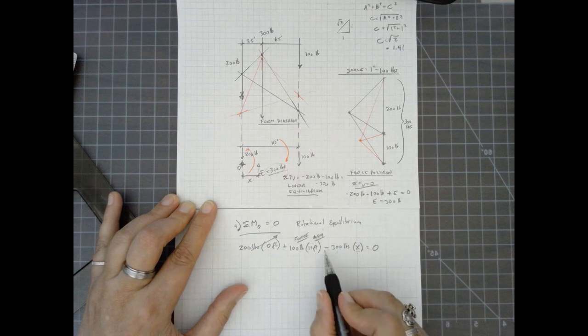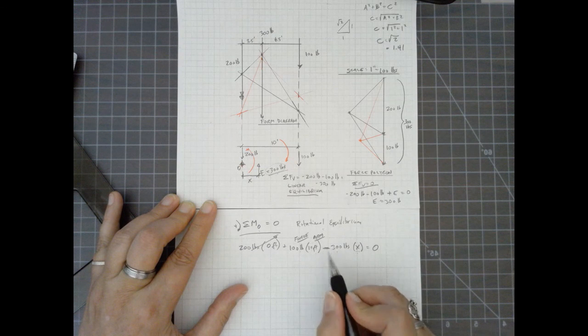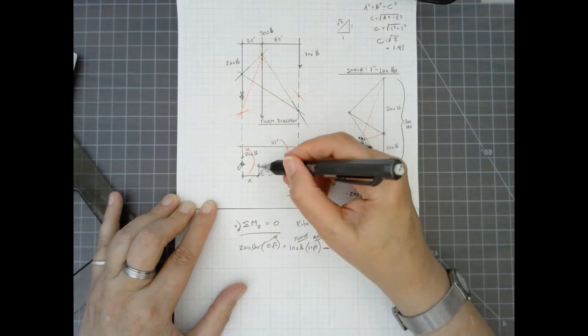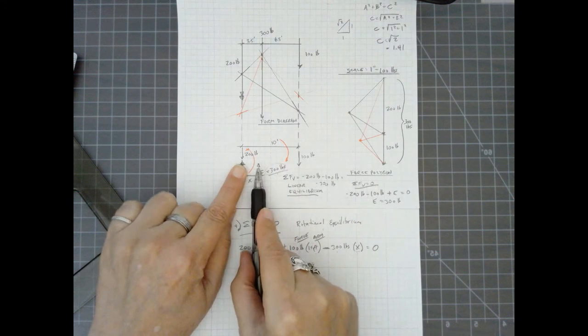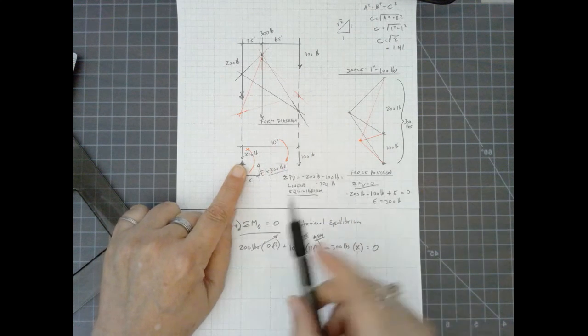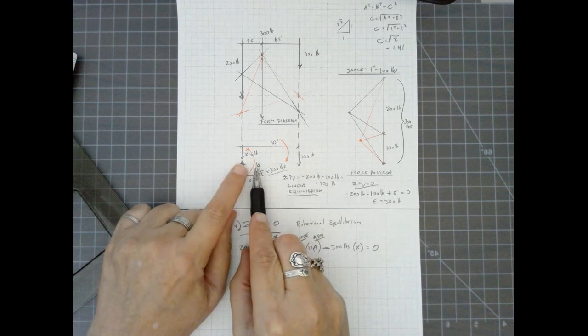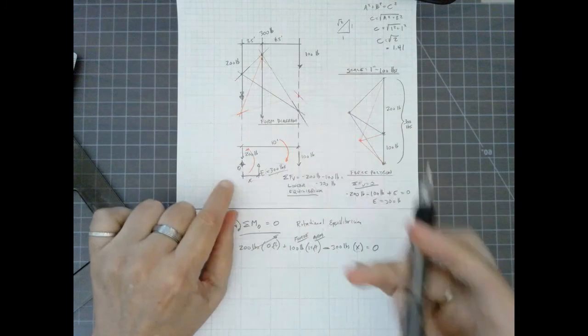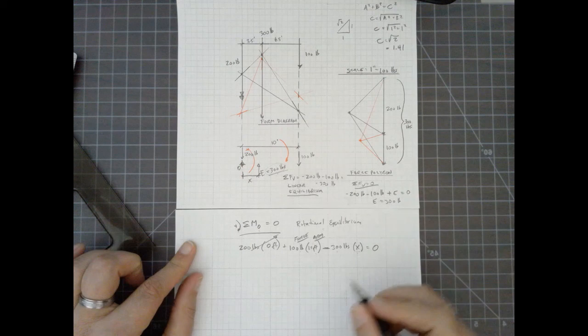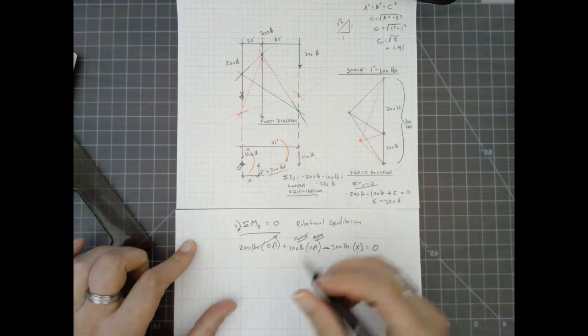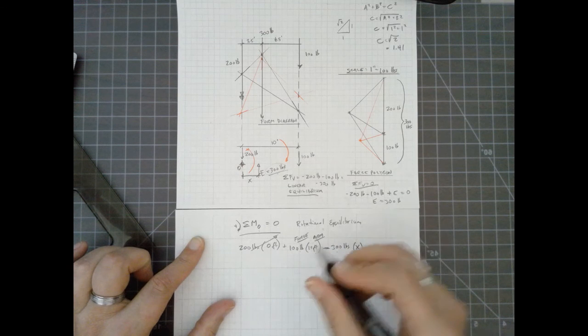So the value is negative here because my presumption is that it goes up to balance the downward ones, and therefore its rotational tendency, it's not actually rotating, but its tendency to rotate relative to this point is going counterclockwise. I've called clockwise positive, therefore it's a negative sign.